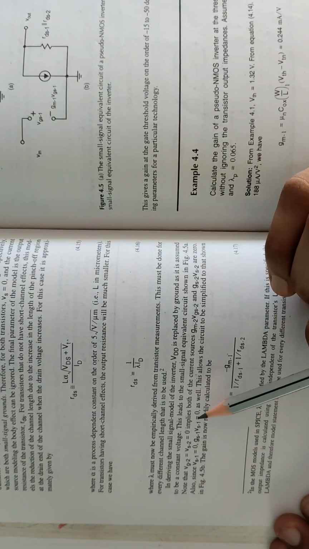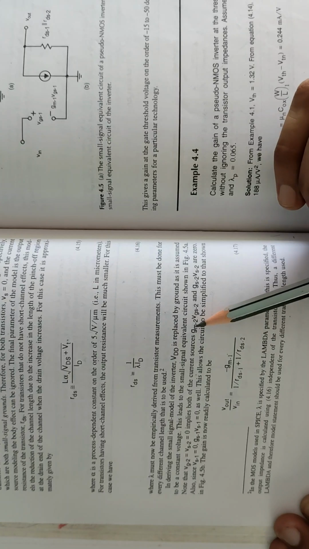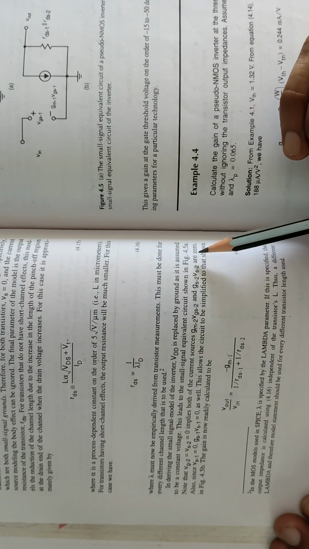This leads to the small signal equivalent circuit shown in the figure.